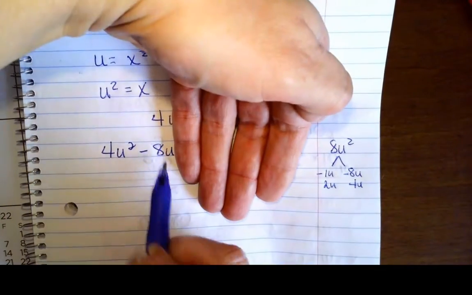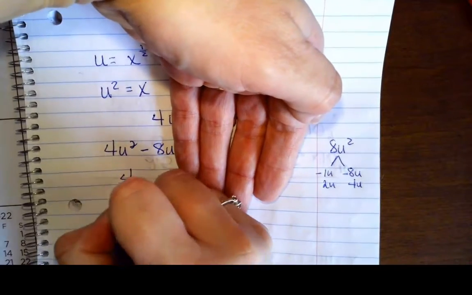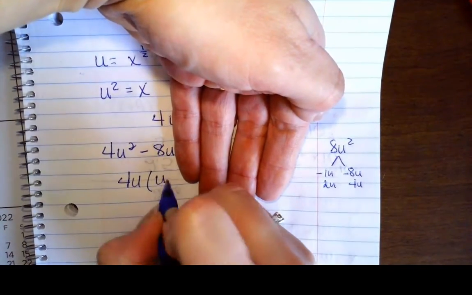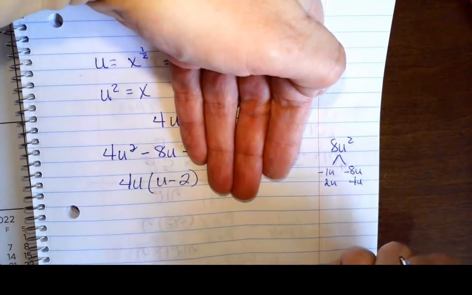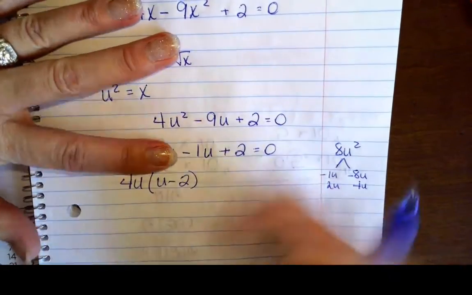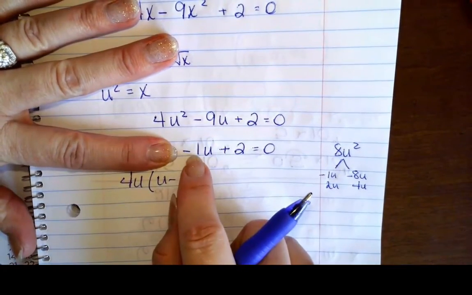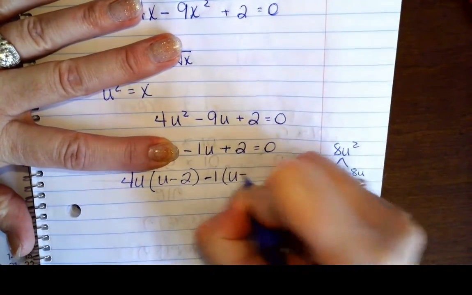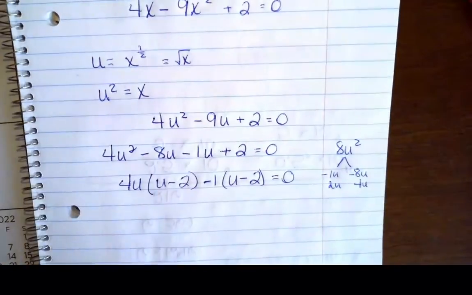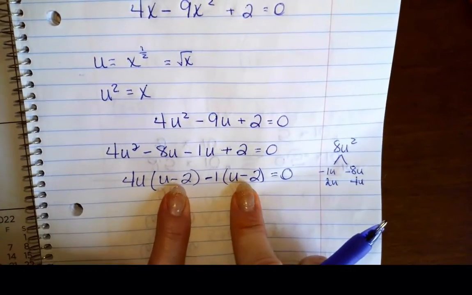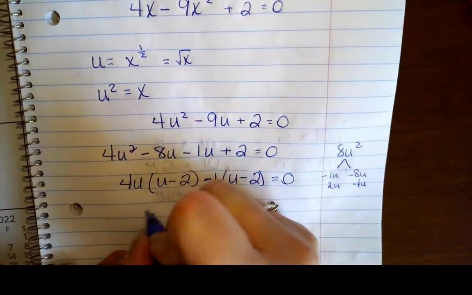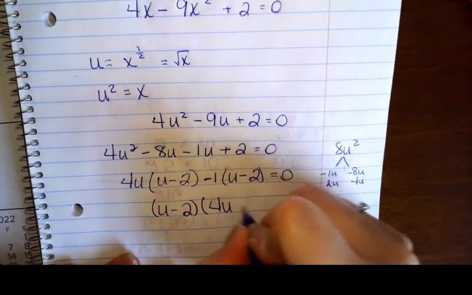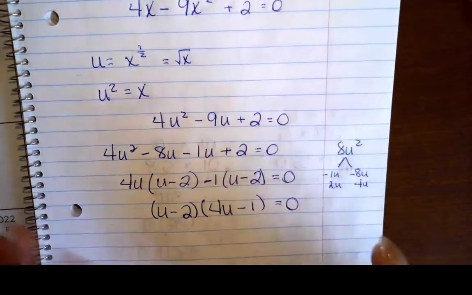I'm going to look at the first two. What's common? I can pull out a 4u, okay? And then what's left is going to give me a u minus 2. Then what's common on my last two is I'm leading off negative, so pull out a negative. There's nothing else common, so I'm going to pull out a negative 1. That leaves me with a u minus 2. So look at this magic. Your parentheses match. So factor out that common term, which is u minus 2, and then 4u minus 1. That needs to equal 0.